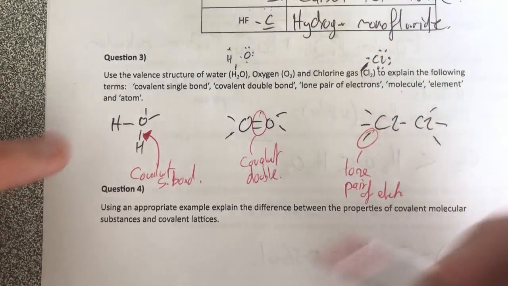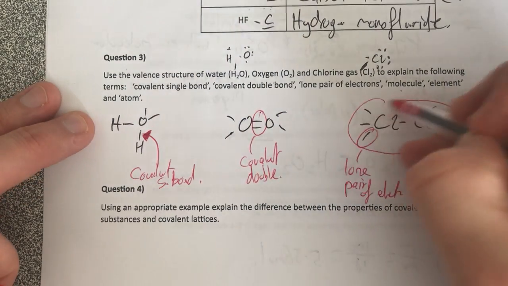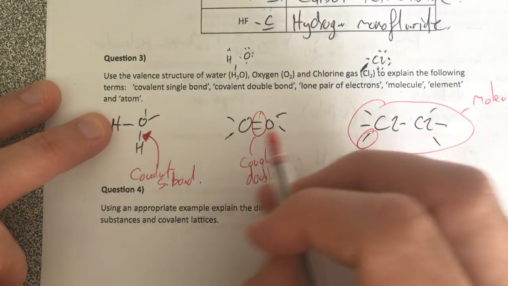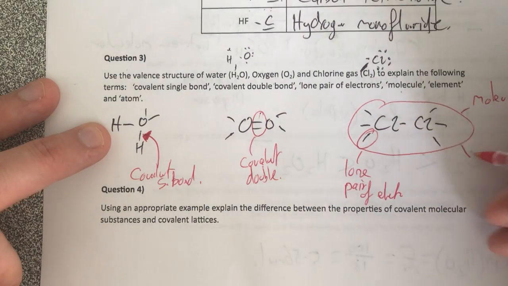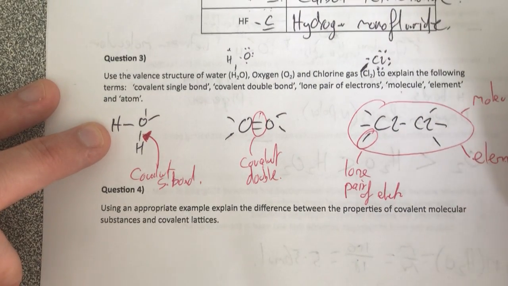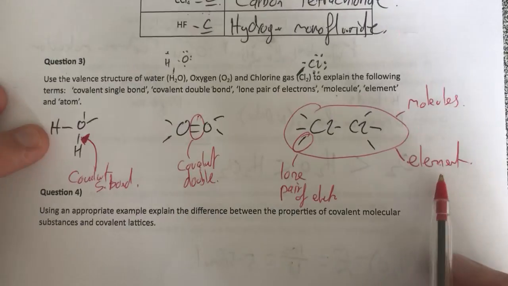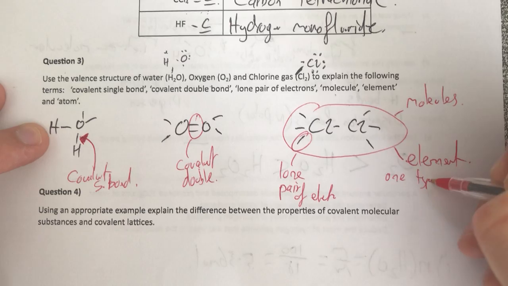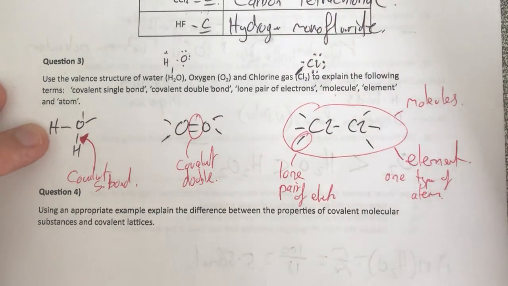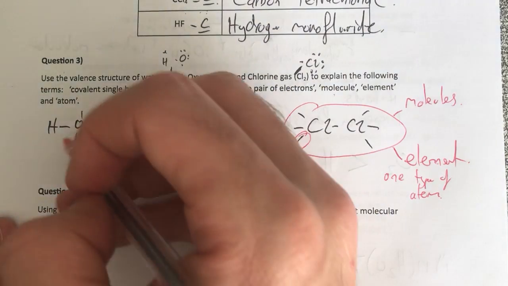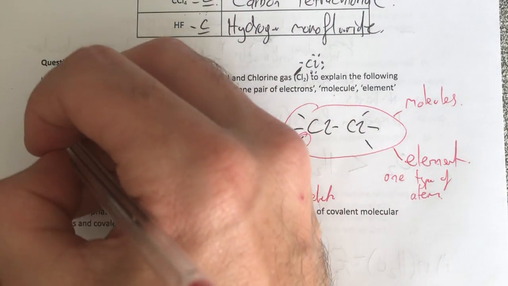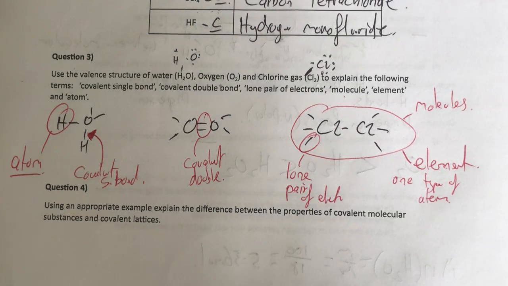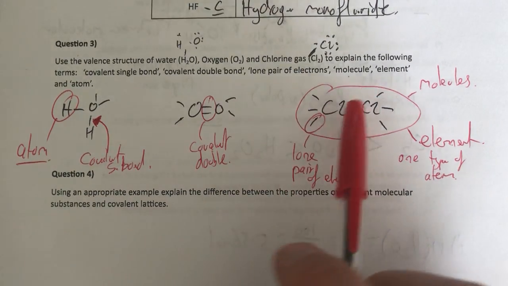Molecule. This entire thing here is a molecule. So here is a molecule. Each of these is a molecule actually. And this is also an element. It's a molecular element because it's made of only one type of atom. I might write that there and say one type of atom. Okay, and then atom, we're just going to circle one of these things and say this is an atom. And hopefully that makes sense in terms of identifying these things.